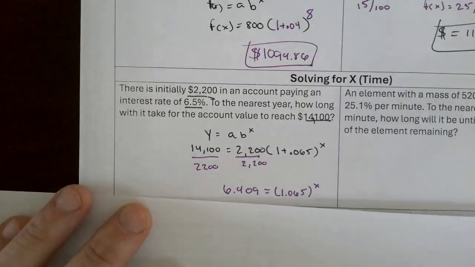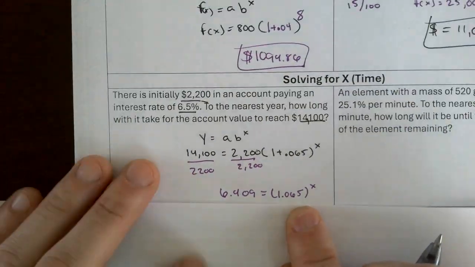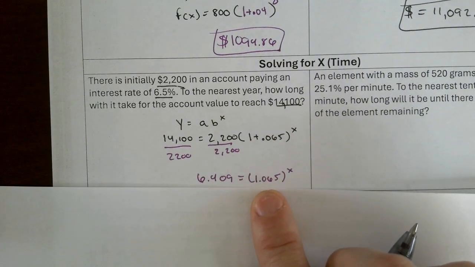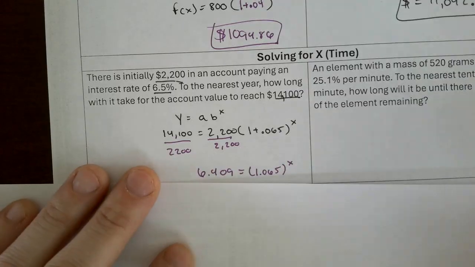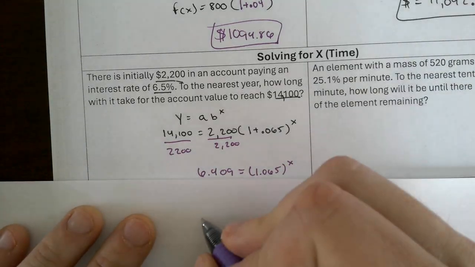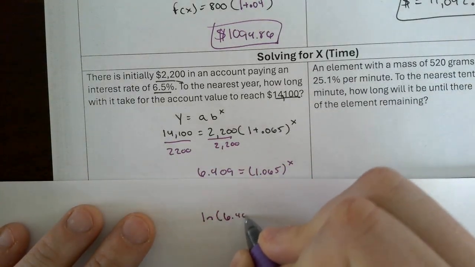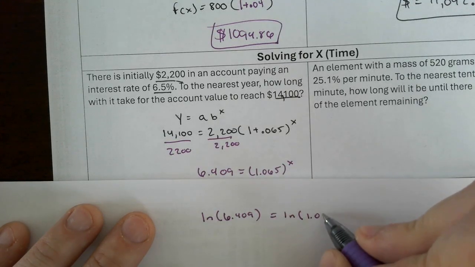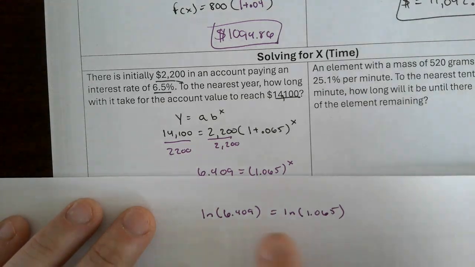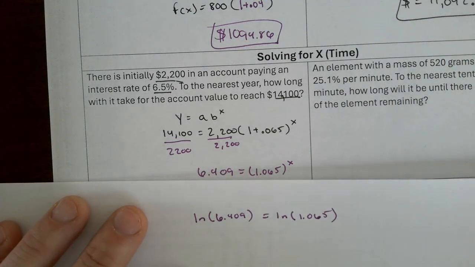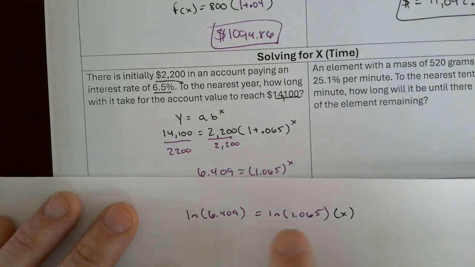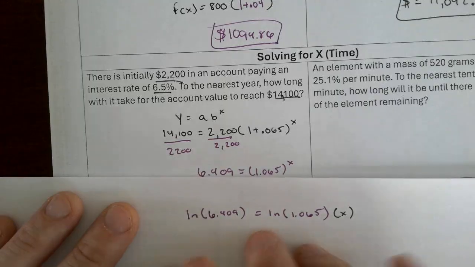So the way you would solve this is actually by either ln'ing or logging both sides of the equation. My recommendation is to ln both sides. That way you don't have to think too much about it. All right, so I would ln the 6.409, and that would equal the ln of 1.065. And when you ln the 1.065, then the x just drops down and it becomes a regular x. So this is the ln of a number times x and the ln of this number, and these are all just going to come out to be decimals.